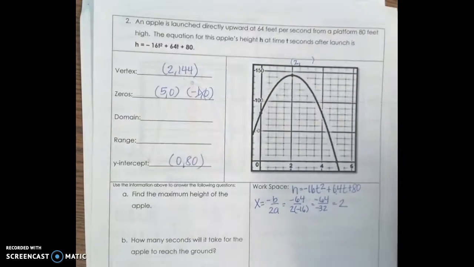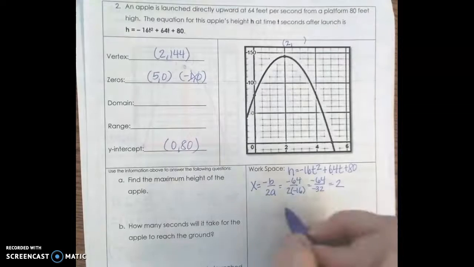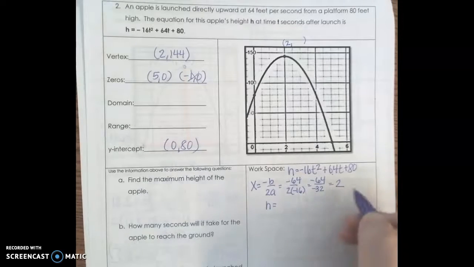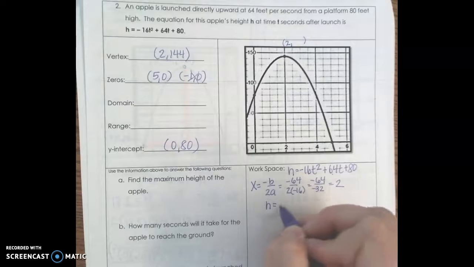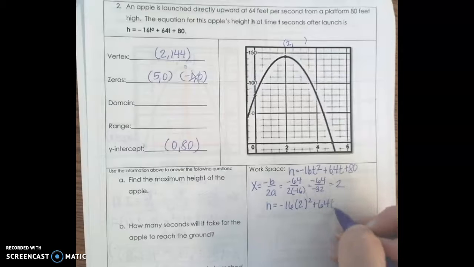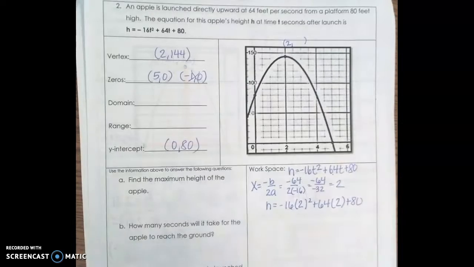I already told you it's 144, but where that came from is you can plug into your equation. I want to know the height when my x value is 2. Negative 16 times, instead of t, we know it's 2 squared, plus 64 times 2, plus 80.